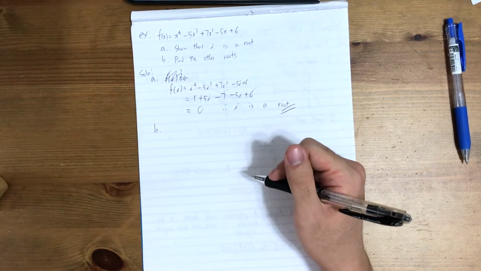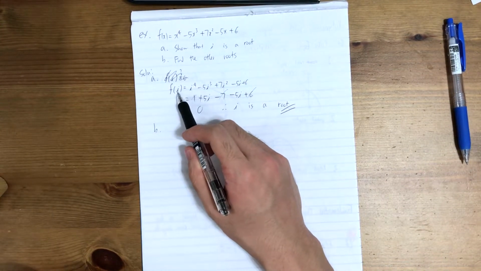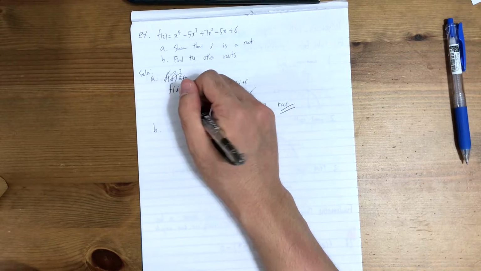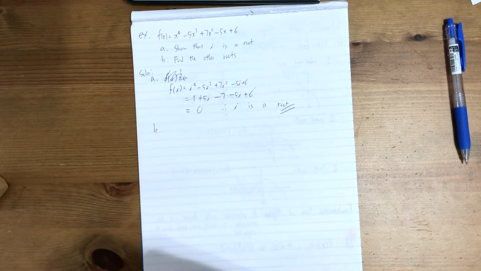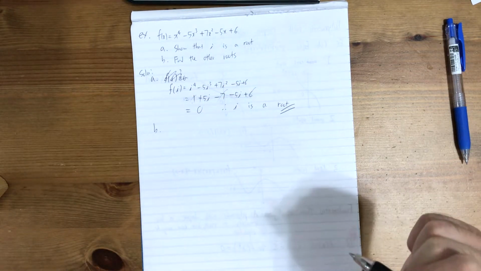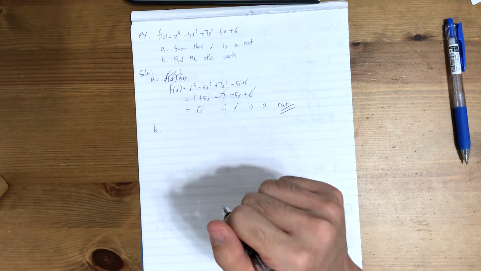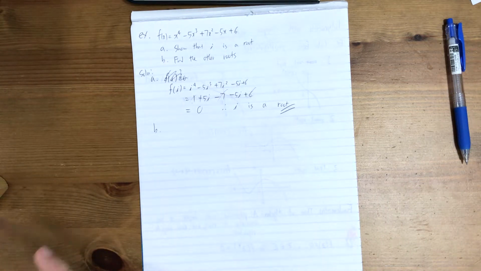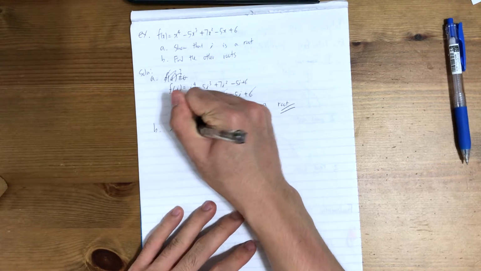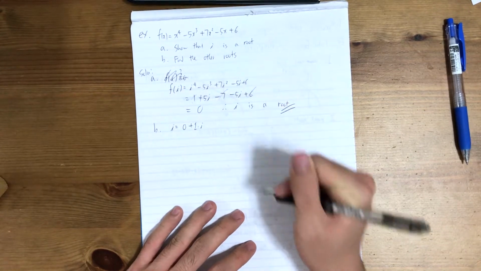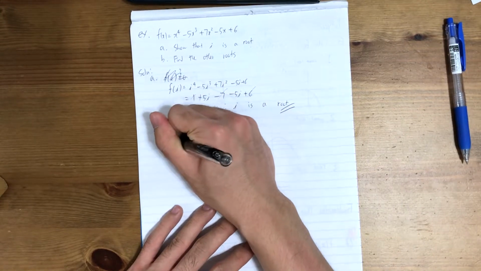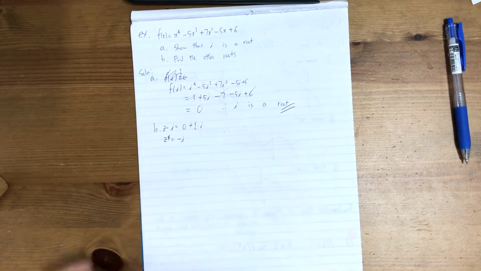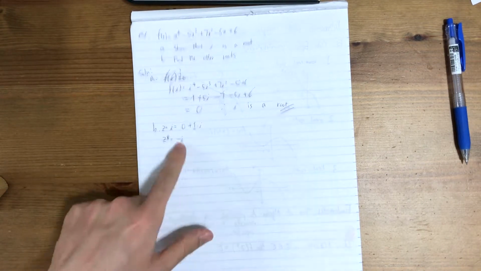B. Find the other roots. So a complex number i is a root. Then the conjugate of i must also be a root. But what's the conjugate for i? Because it doesn't look like a Cartesian form for some of you, right? But i is certainly in Cartesian form because i is in fact 0 plus 1 times i, right? That means if we call this z, then the conjugate of i would be 0 minus i, so negative i.